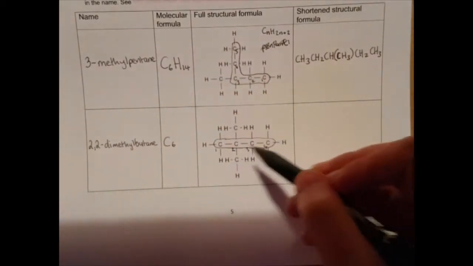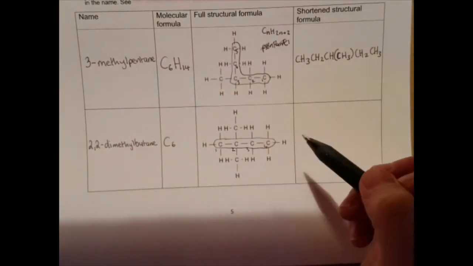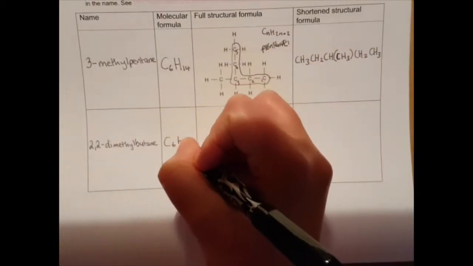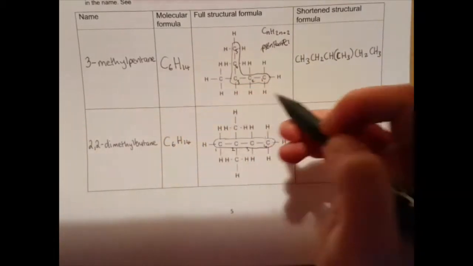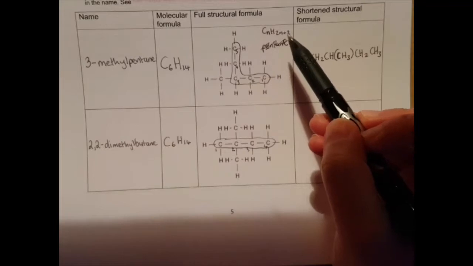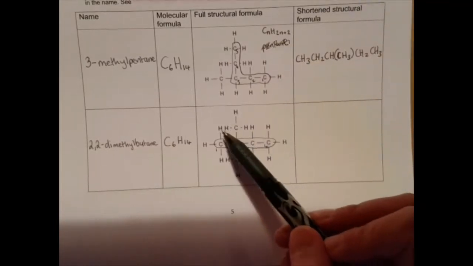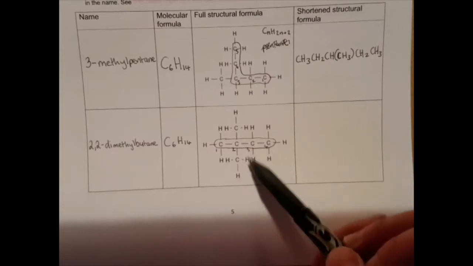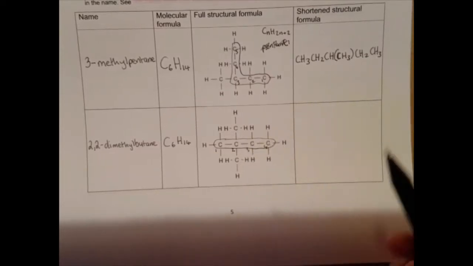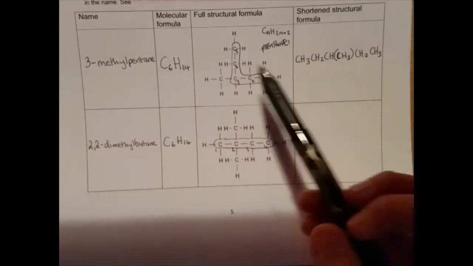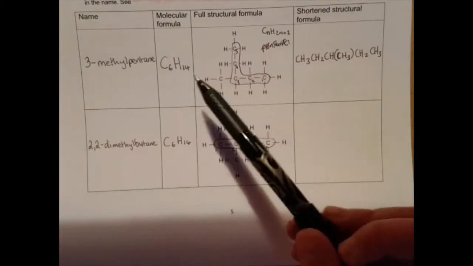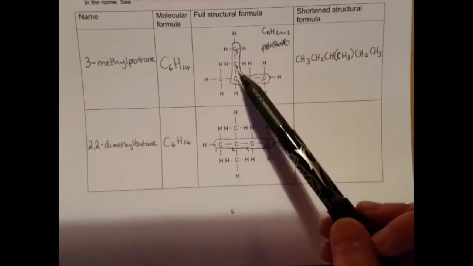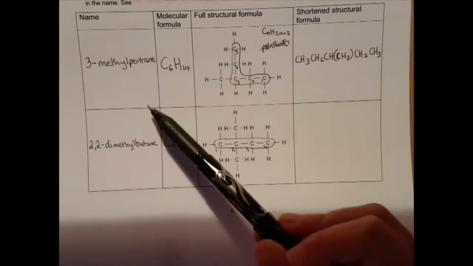And again, because it's an alkane, because there's only single bonds, I should have C6H14, because it again should follow the general formula CnH2n+2. I'll double check though. 1, 2, 3, 4, 5, 6, 7, 8, 9, 10, 11, 12, 13, 14. C6H14. So what you'll notice with these two molecules is that they both have the same molecular formula, but different structural formulas and different names.